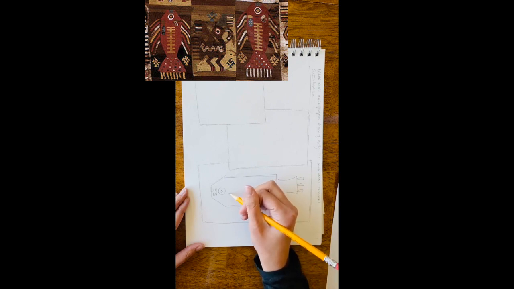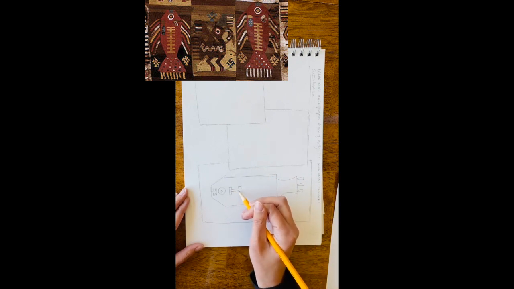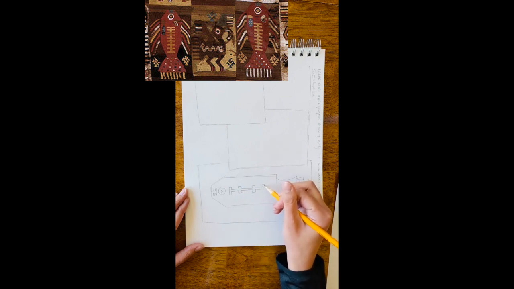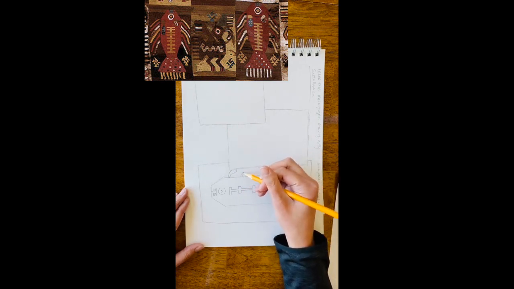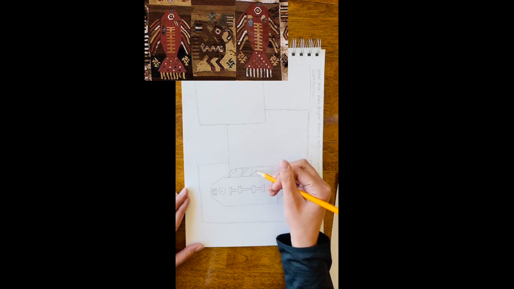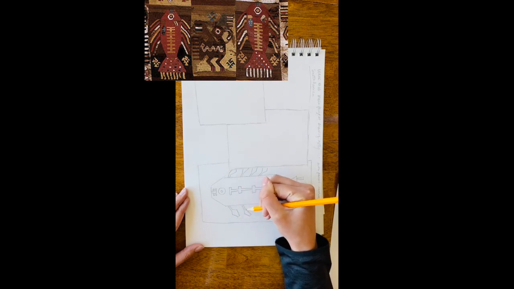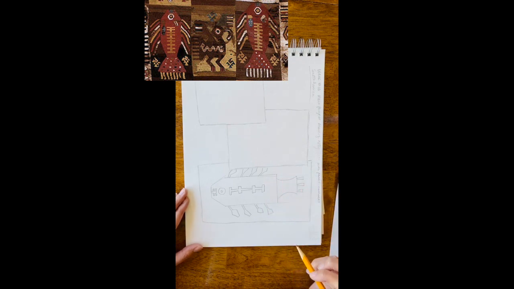Now, as you start looking at these animals, you'll notice that they're not very realistic. So think of them that the actual animal was the inspiration, and then the artist took that and interpreted it in a different way, and even in a spiritual way. As you're starting to draw in some of these animals, have some fun, and you can interpret it in any way you wish.